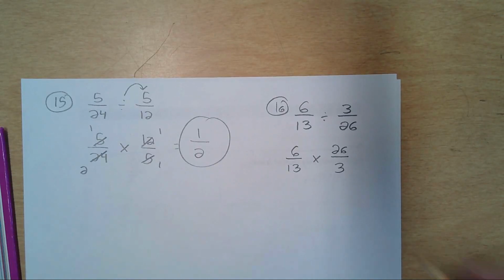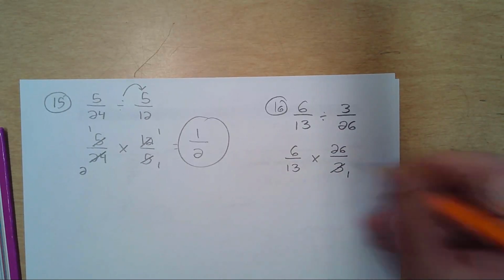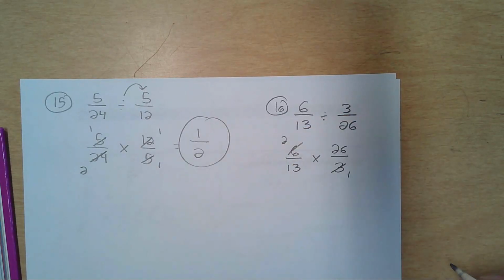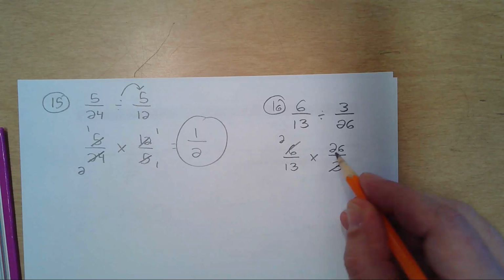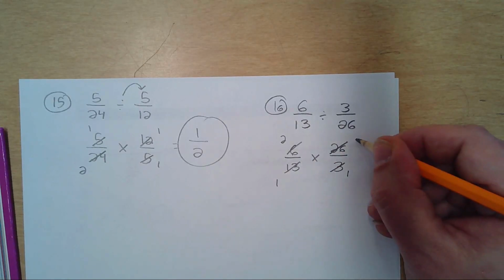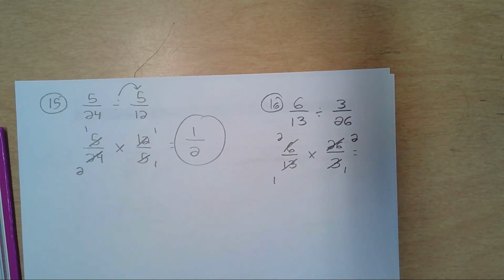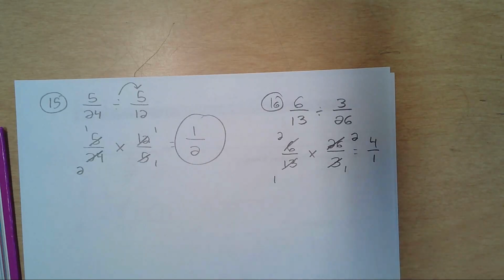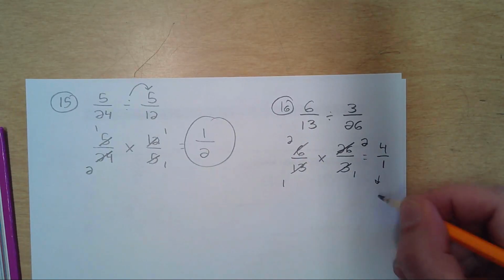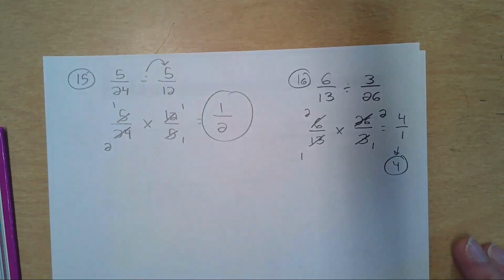Cross simplify, 3 and 6 both divide by 3. 3 divided by 3 is 1, 6 divided by 3 is 2. 13 and 26, both of them divide by 13. 13 divided by 13 is 1, 26 divided by 13 is 2. Multiply my numerators, multiply my denominators, simplify as necessary. Final answer, 4. Good? Yep. Okay.